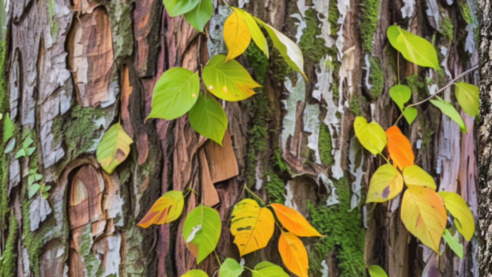What is poison ivy? Poison ivy is a common and irritating plant native to North America and parts of Asia. It belongs to the genus Toxicodendron, known for its urushiol oil, a potent allergen that triggers an itchy, blistering rash upon contact.